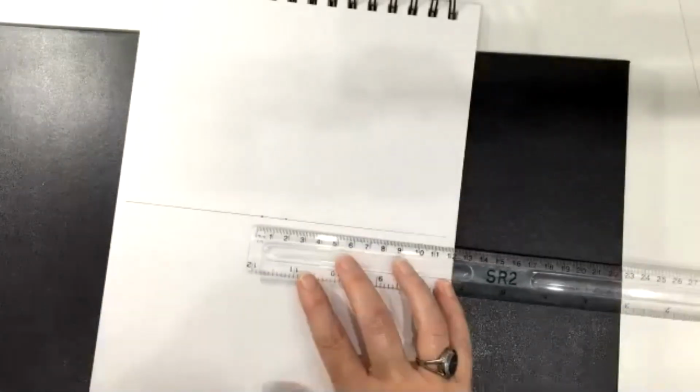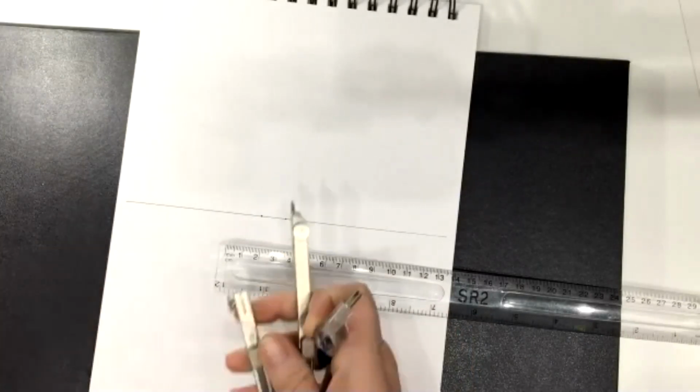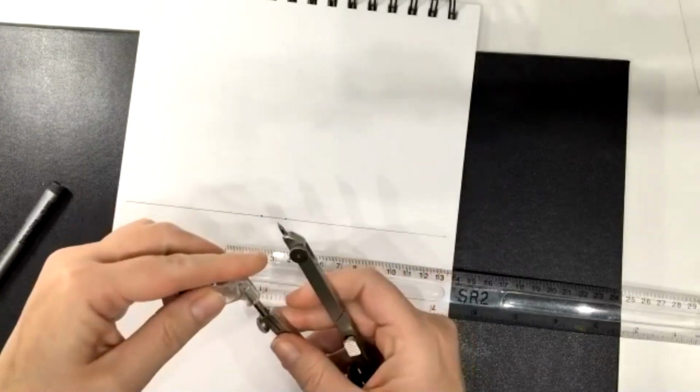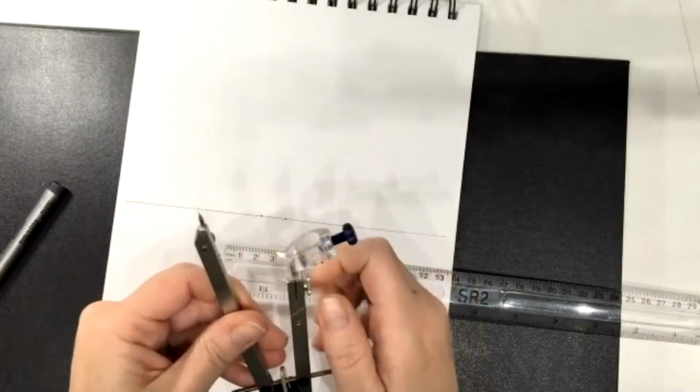So hopefully everyone's all right with that. I'm going to construct in pen. Actually, I haven't got my attachment in, just so it's clearer on the screen.